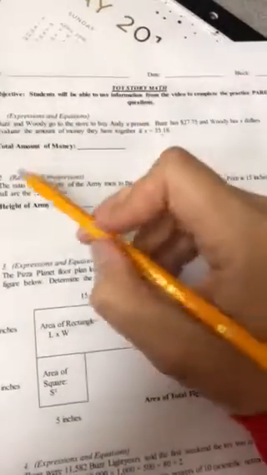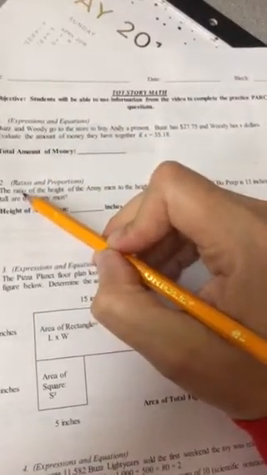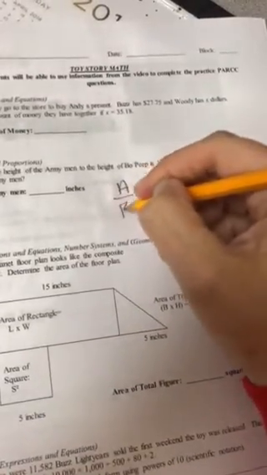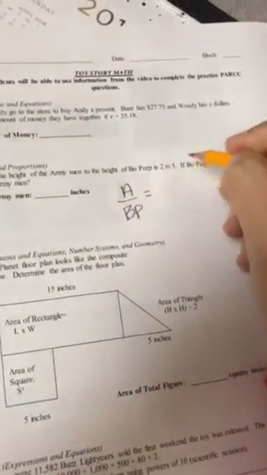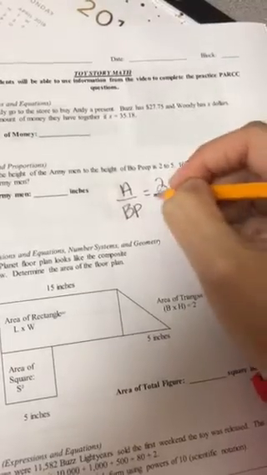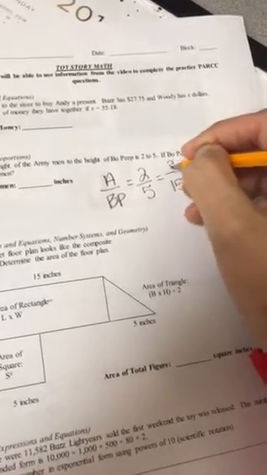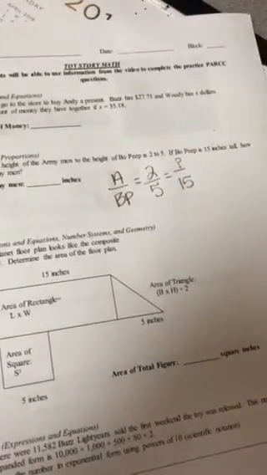Number 2 is talking about a ratio. So right there is the key word that's going to help you: write a ratio between the Army guy's height and Bo Peep's height. So the Army guy is 2, Bo Peep is 5, okay? And if Bo Peep is really 15, how tall is the Army guy? So you set up your ratio like that. And for those of you who remember, you cross multiply, divide to get your answer. And that's your answer for number 2.